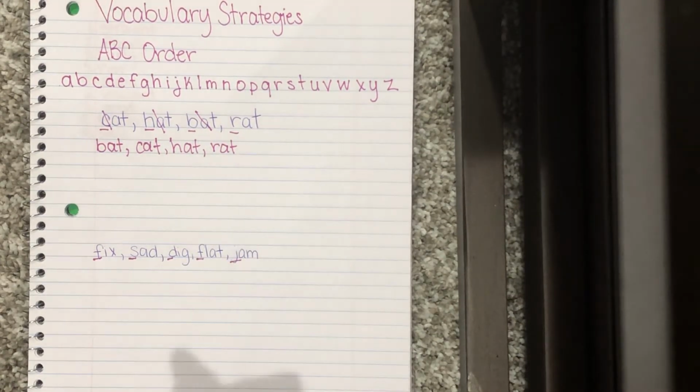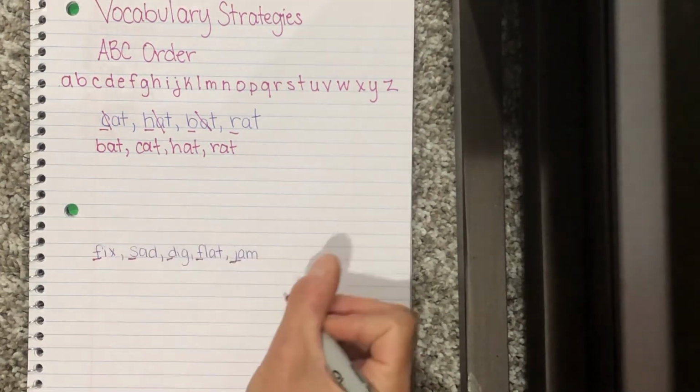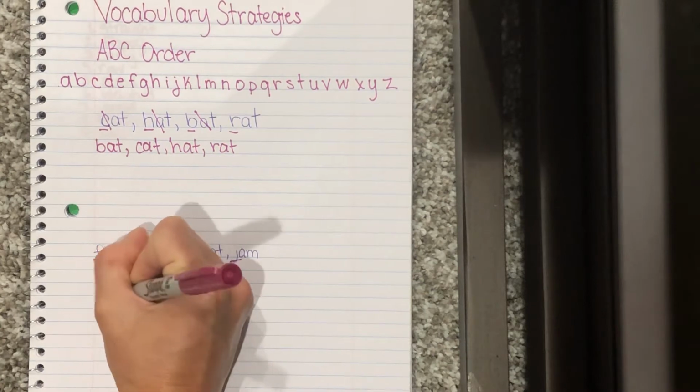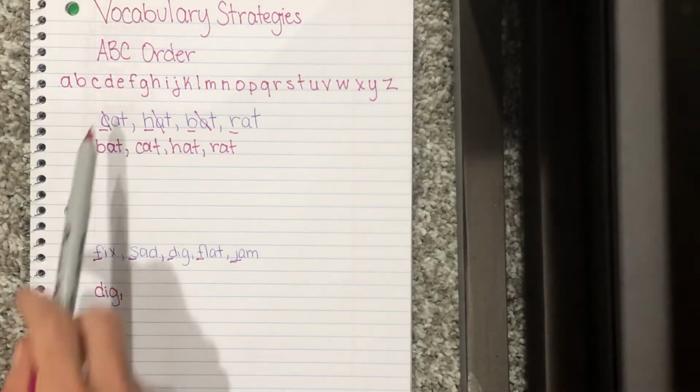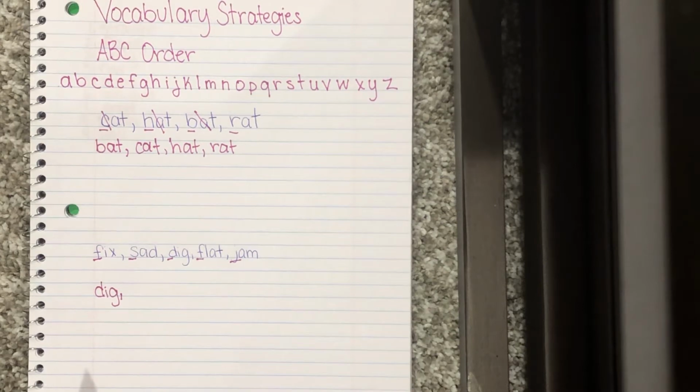So I can start, and I know that D will go first, for dig. If I know the alphabet in my head, or I'm singing the alphabet in my head, or I have an alphabet strip in front of me, I see that F comes next, but I have 2 words with F in front of me. What will I do?